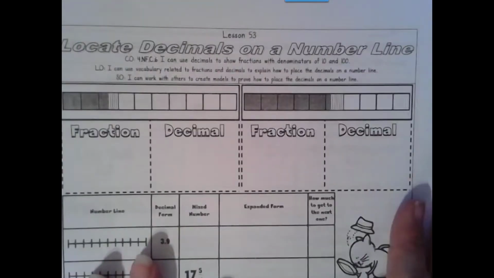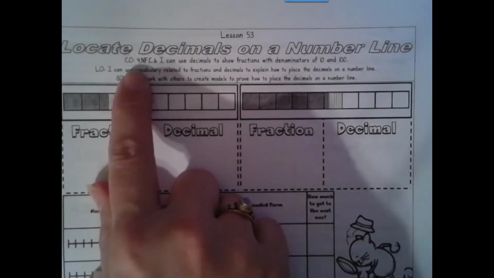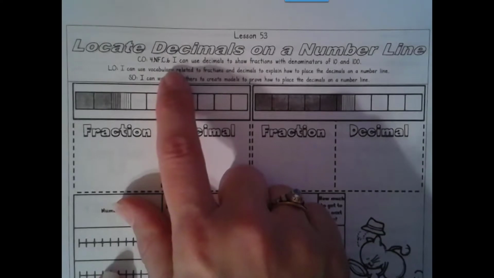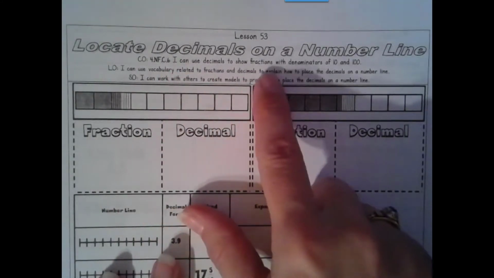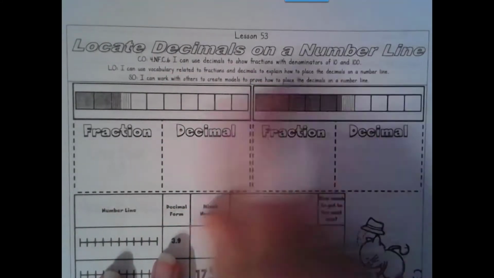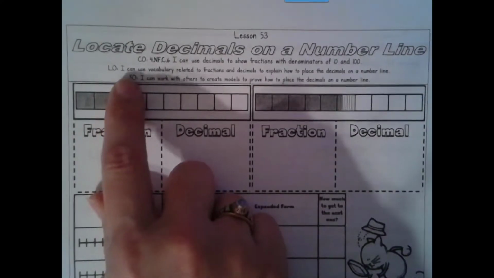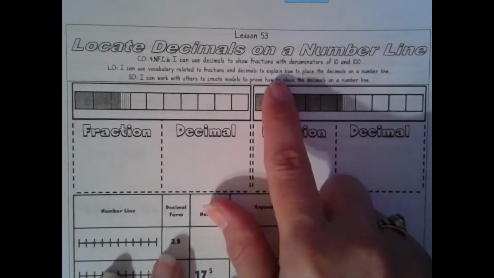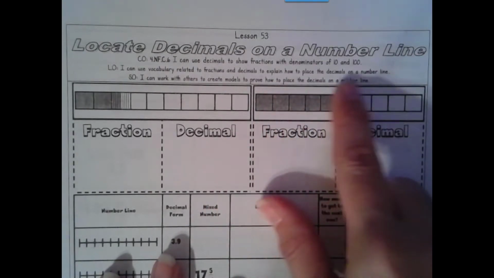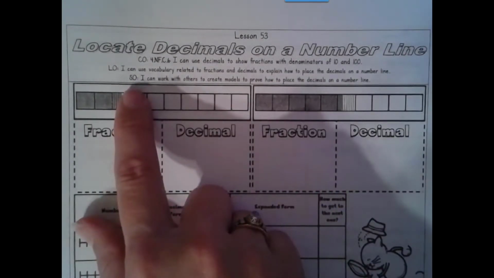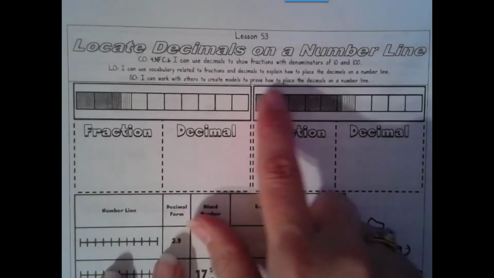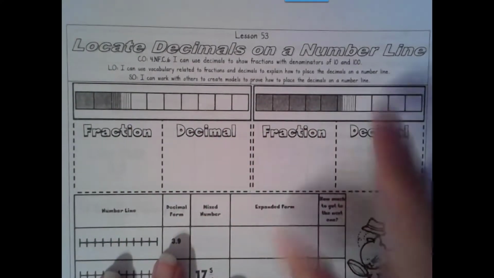Alright, so our content objective for 4th grade NF numbers, operations, fractions, C6. I can use decimals to show fractions with denominators of 10 and 100. Language objective, I can use vocabulary related to fractions and decimals to explain how to place the decimal on a number line. Social objective, I can work with others to create models to prove how to place the decimals on a number line.